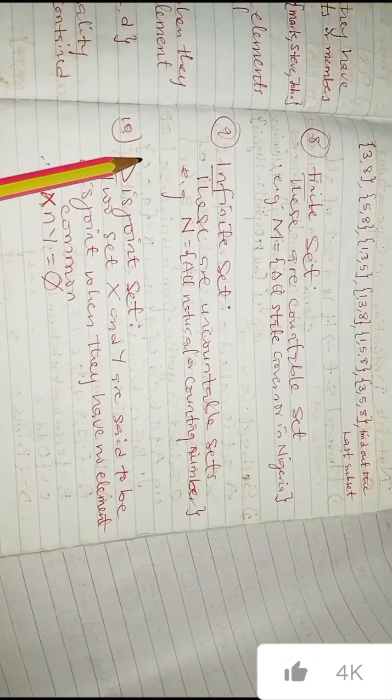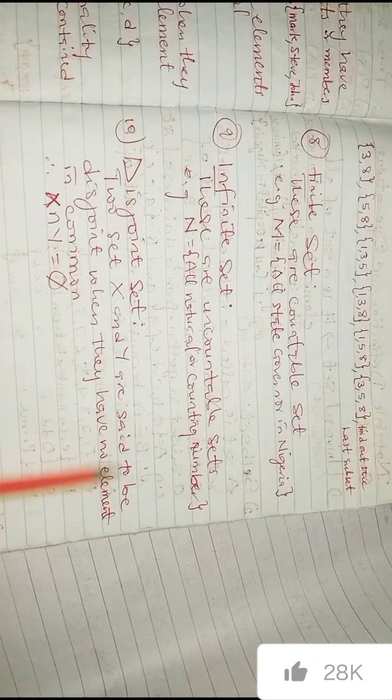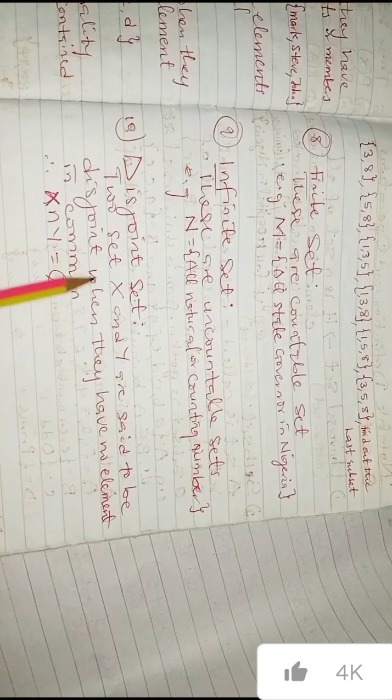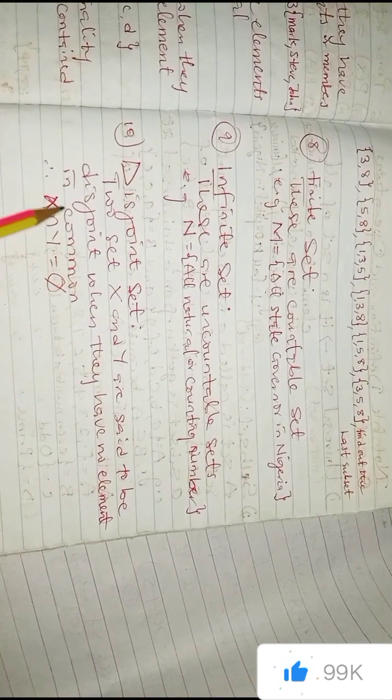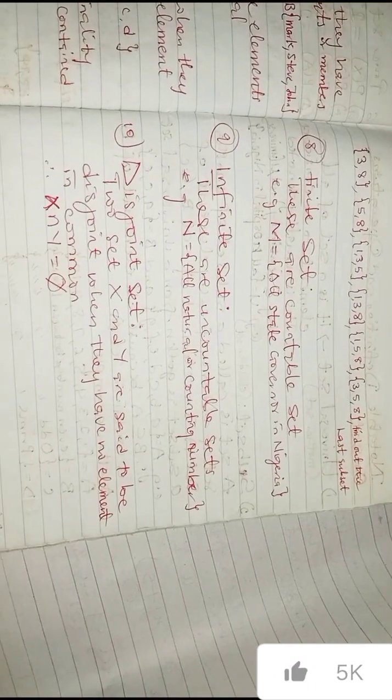Then we have the disjoint set. Two sets X and Y are said to be disjoint when they have no element in common. So disjoint sets will give you a null set when they have nothing in common.